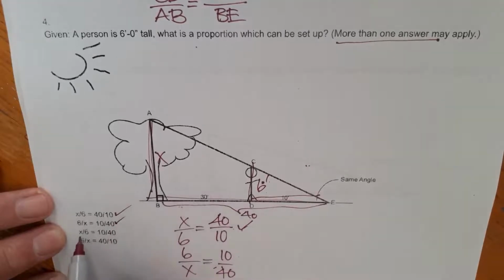Yes. Check. So something tells me now they're going to start with this X over 6, and they're going to flip this, but not this, just like the prior example. So this cannot be true. We already know that X over 6 is equal to 40 over 10. This cannot be true. No. And we already know that 6 over X, if it flips, has got to be 40 over 10. No, cannot be true. It's got to be 10 over 40, excuse me, not 40 over 10.